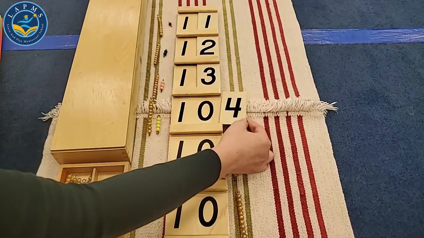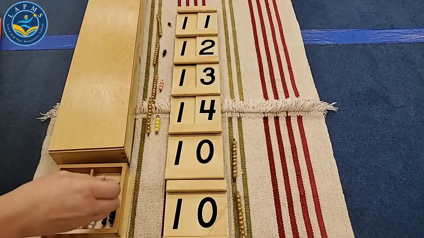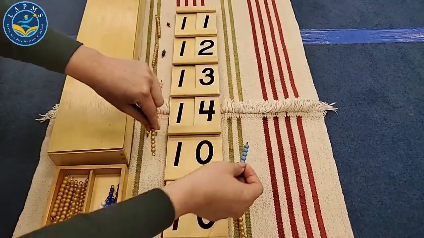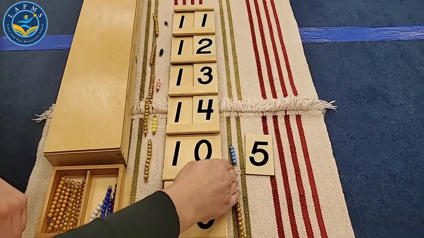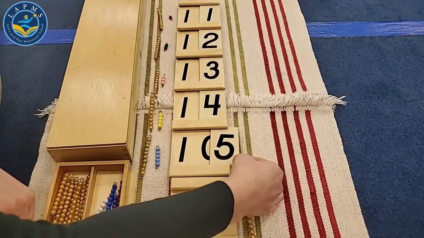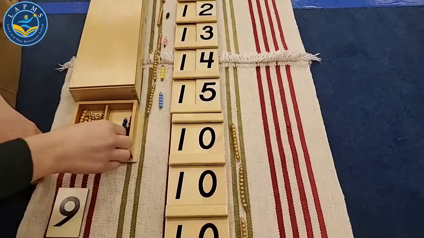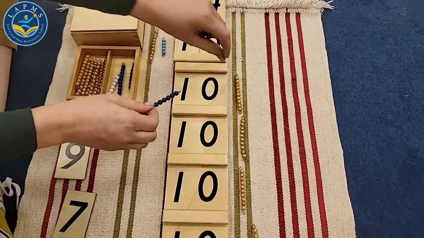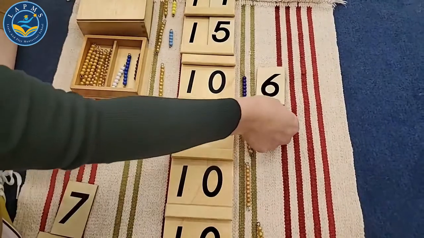Together looks like this. And same with our 5. 1, 2, 3, 4, 5. And our numeral 5. 5 units and 10 bar together looks like this. 15. Now we're going to add one more, 6. 1, 2, 3, 4, 5, 6. And our numeral 6.